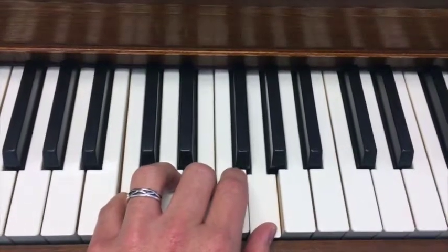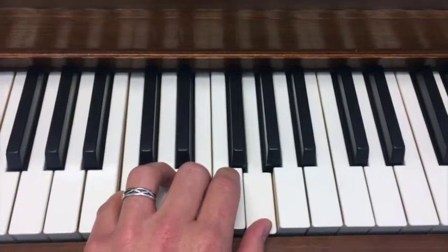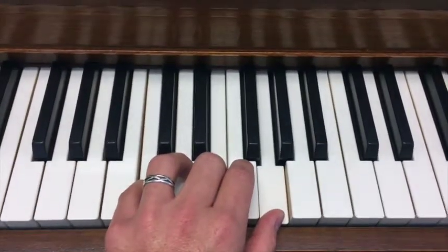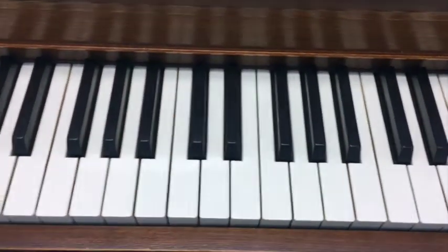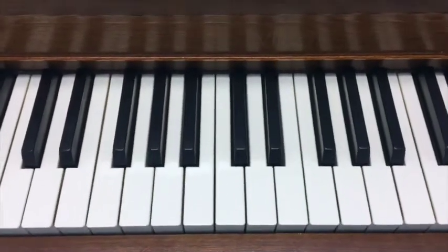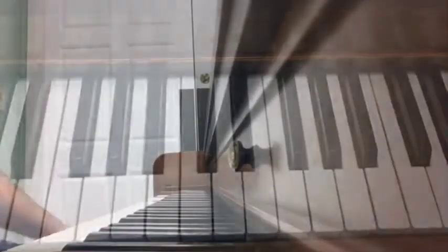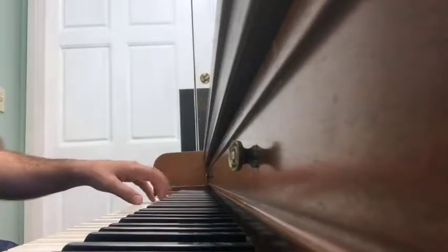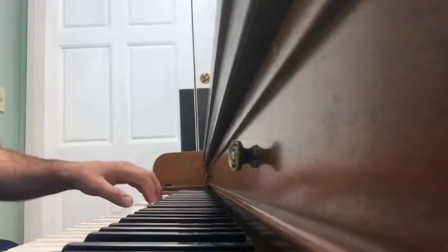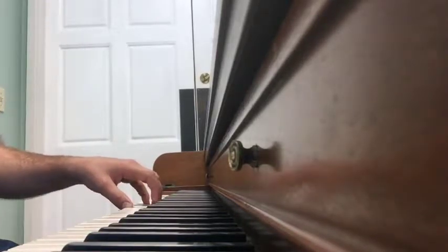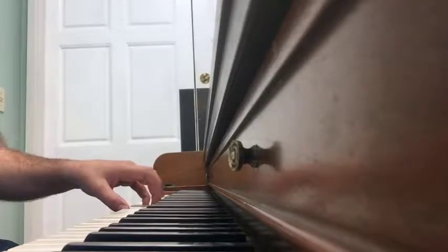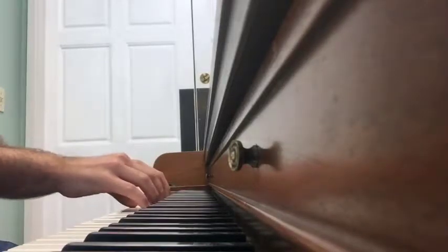So I'm going to have to put my phone down just for a second and play you the C major chord with my left hand and the melody in the right hand to show you what I mean. So here we are. There's the C chord, the F chord, and the G chord. And I'll play the melody with my right hand.